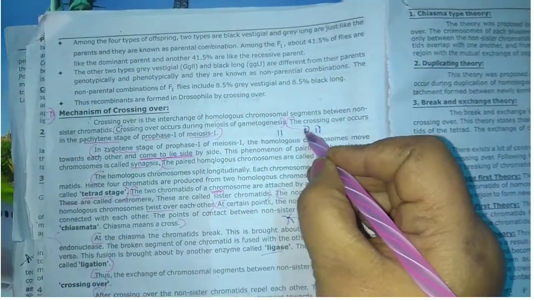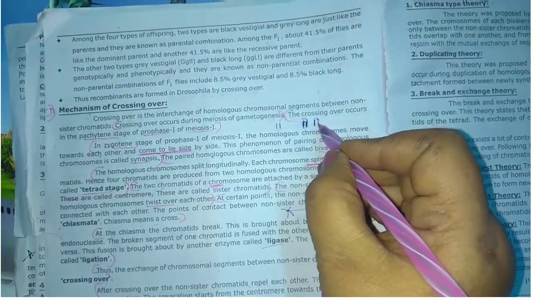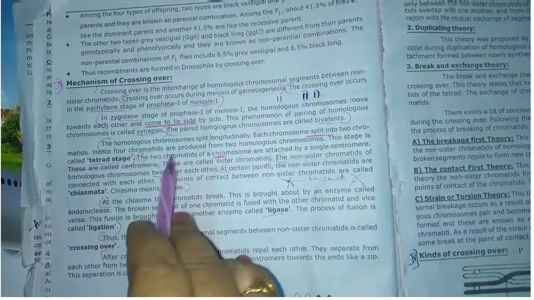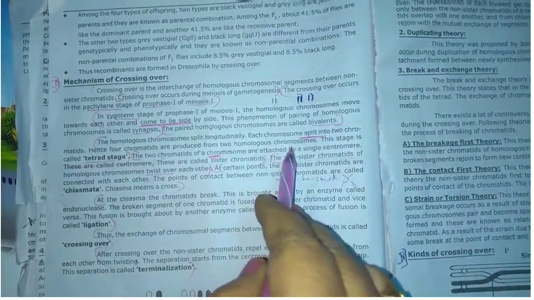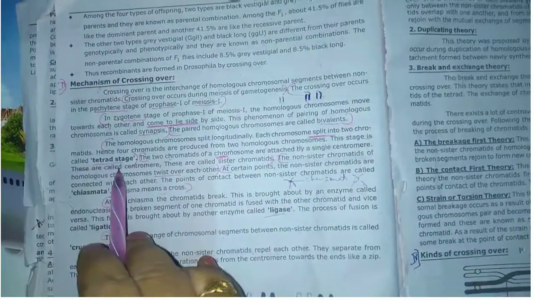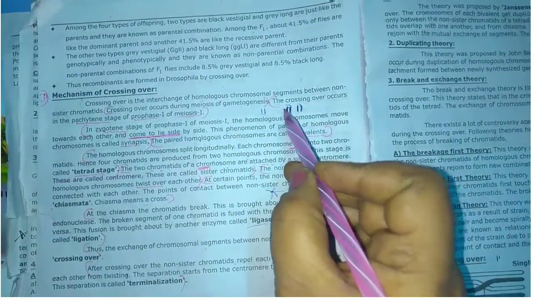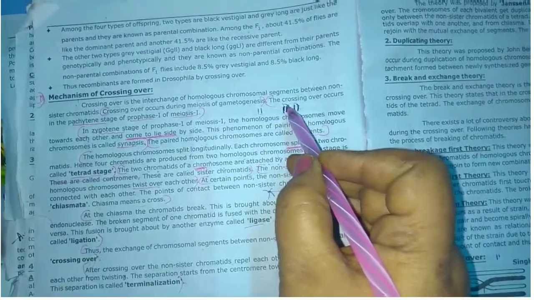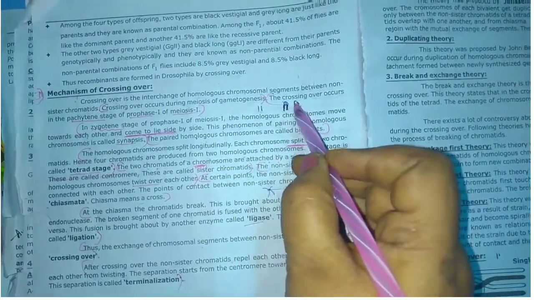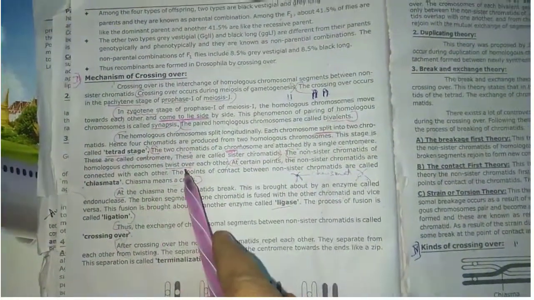And the second step: the homologous chromosomes split longitudinally. So here this one chromosome splits into two, and this other chromosome splits into two, like this. Each splits into 2 chromatids, hence 4 chromatids are produced from the 2 homologous chromosomes. This stage is known as the tetrad stage. The 2 chromatids of a chromosome are attached by a single centromere. See, these are the 2 chromatids of a single homologous chromosome, attached by a centromere, like this.